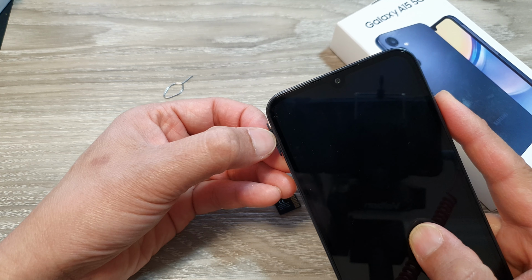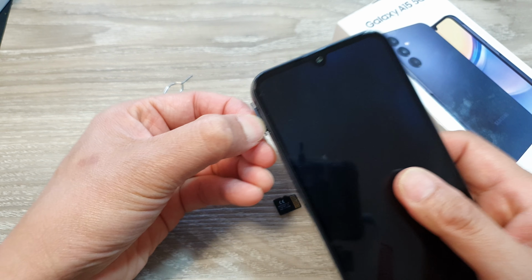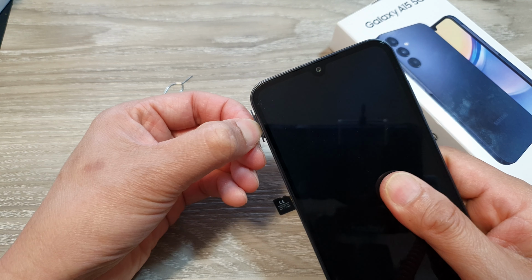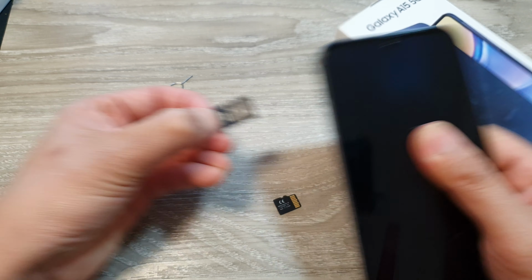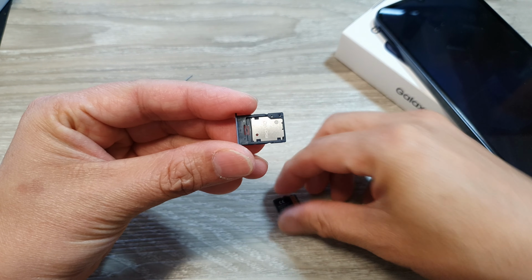So you need to pull it out with your fingernails. So pull out, it will be hard. So there will be some resistance. So you need to actually pull it out real hard like this. Once it comes off, turn it around at the bottom.